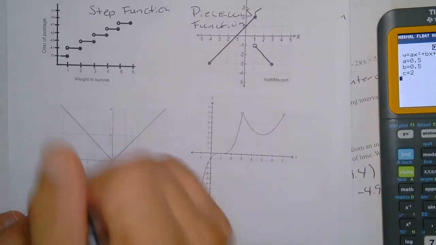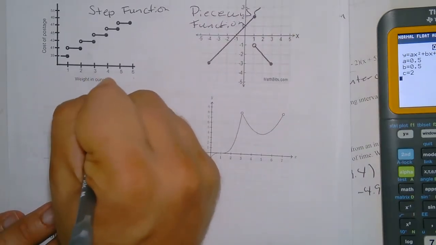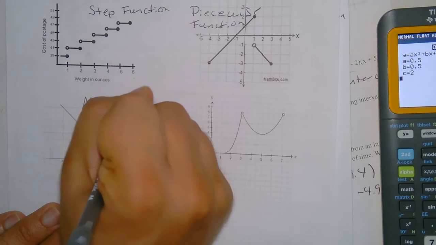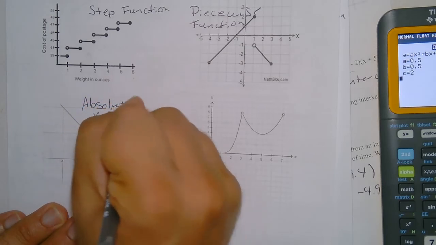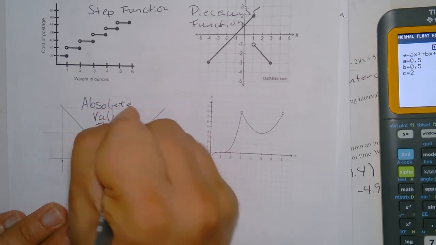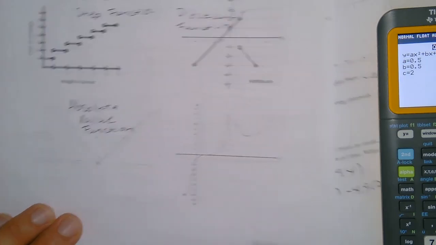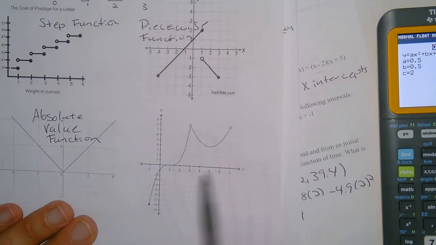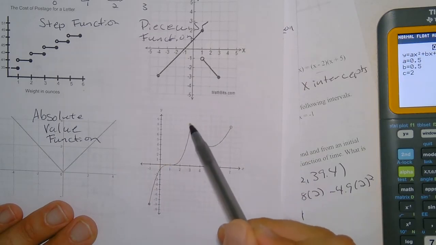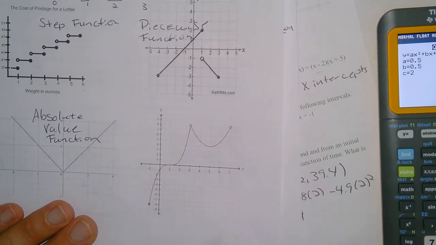Here, when it's a V, this is called an absolute value function. And then here, this again is a piecewise function. We have different pieces here, a cubic function and a quadratic function.